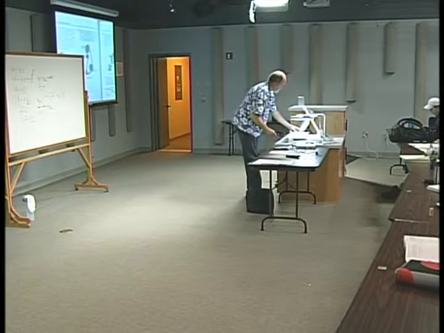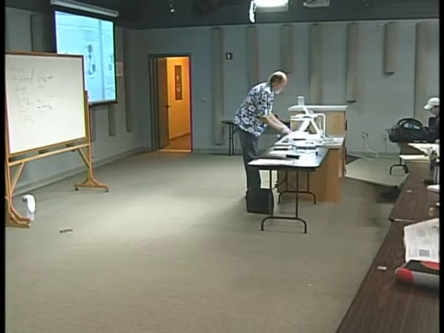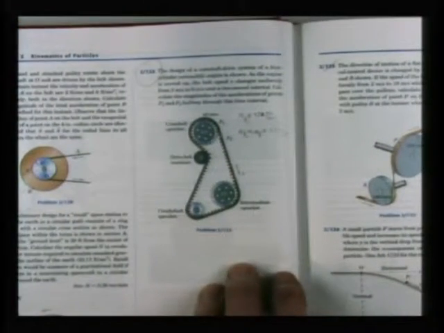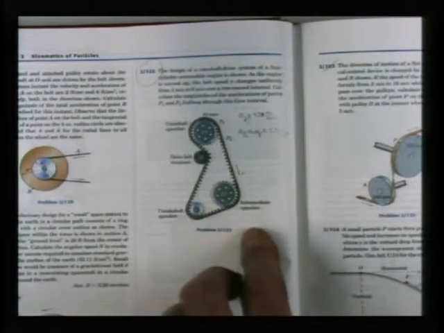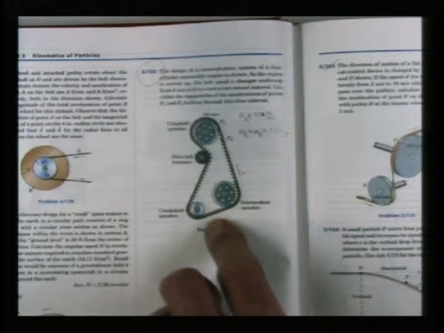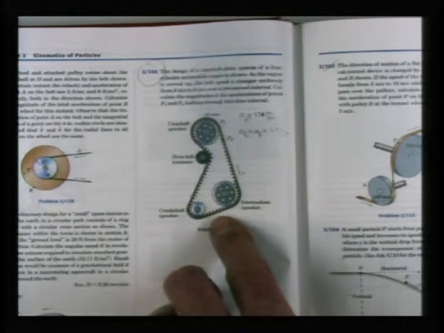Here's a problem with a camshaft system, a four-cylinder automobile engine. This is your timing belt. It connects a bunch of different things in your internal combustion engine. Most of the cars used to use chains, and you could drive a well-built vehicle for hundreds of thousands of miles.